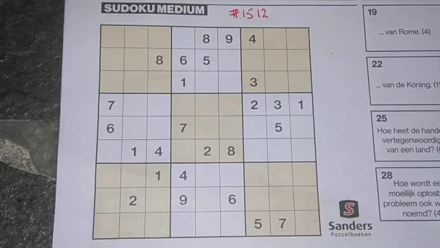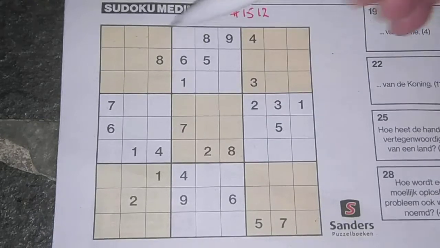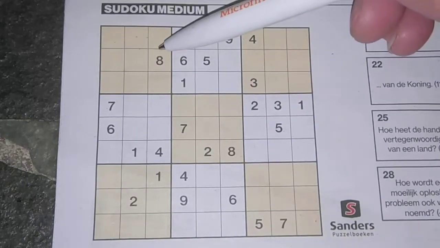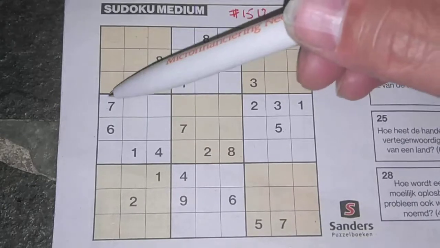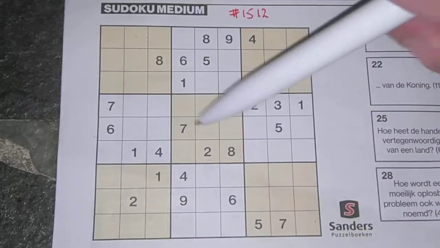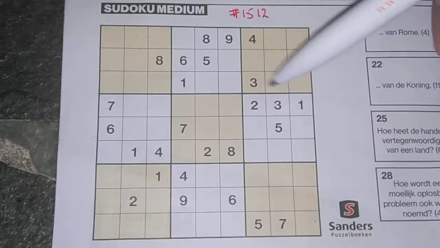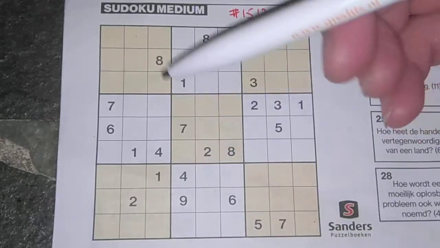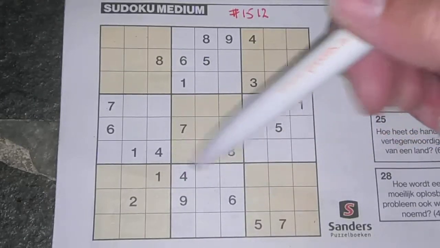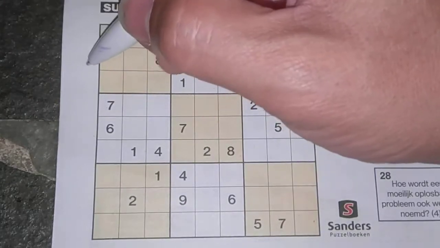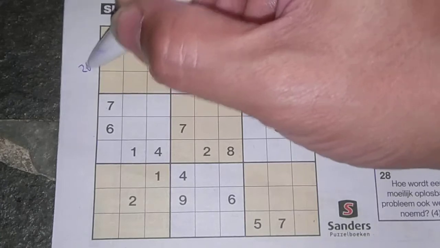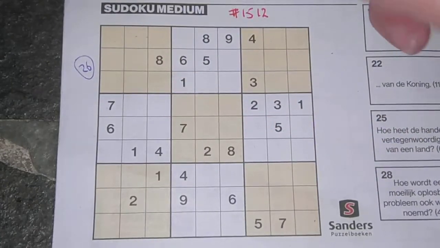1512. And before I start, I always count the printed numbers. We have here 1, 2, 3, 4, 5, 6 plus 2 is 8, plus 4 is 12, plus 3 is 15, plus 4 is 19, plus 2 is 21, plus 3 is 24, plus 2 is equal to 26.